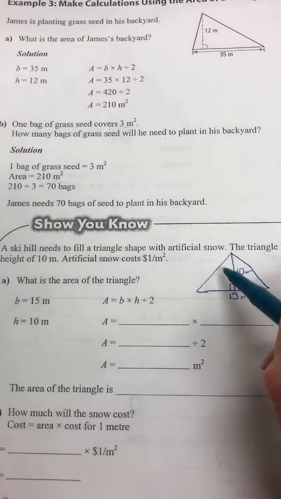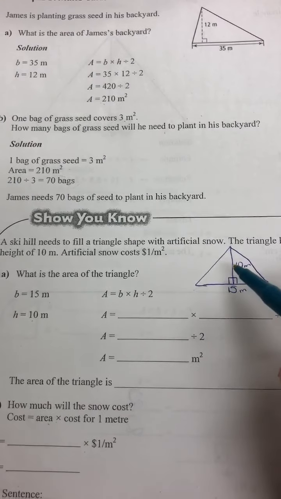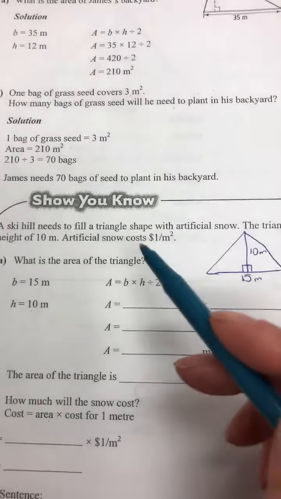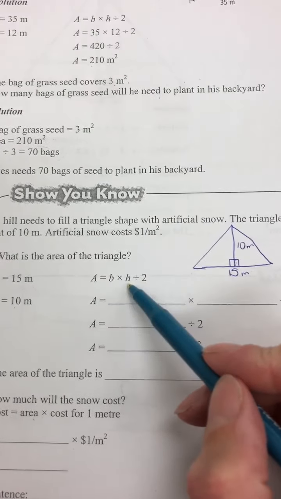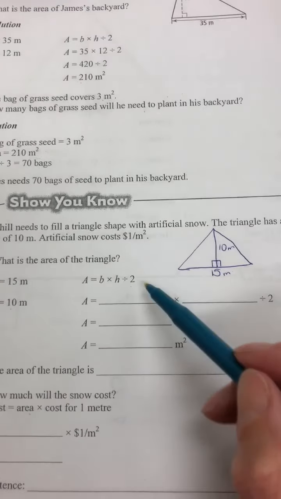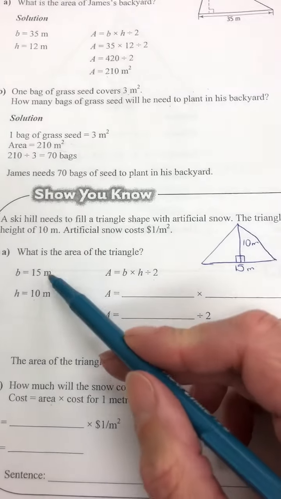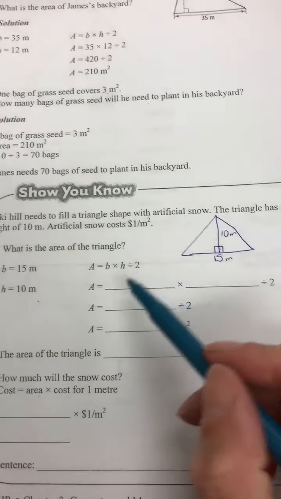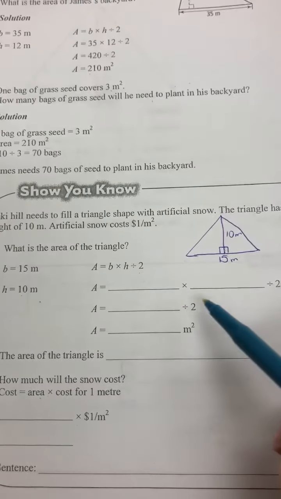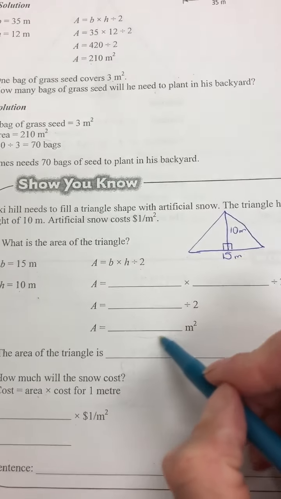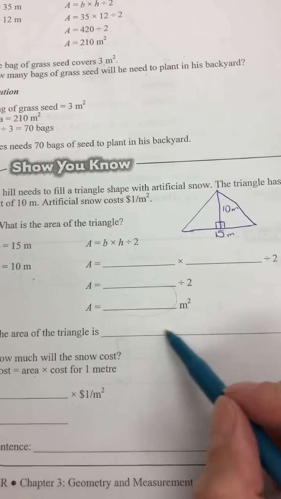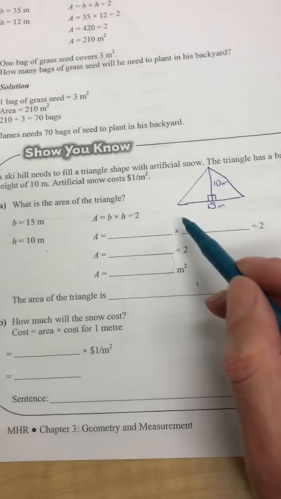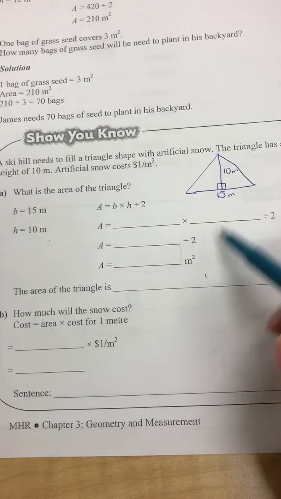All right, so first you have to figure out the area in order to know how much snow is going to be made, and then we're going to figure out how much it costs. So look at this, base times height divided by 2. Then you're going to do some substitution. Put the numbers in for B and H divided by 2. Then you're going to multiply them. You'll get a number here. You're going to divide it by 2, and you're going to get an area. And then you're going to write that down on the line here. Area of the triangle is whatever you figured out up here.